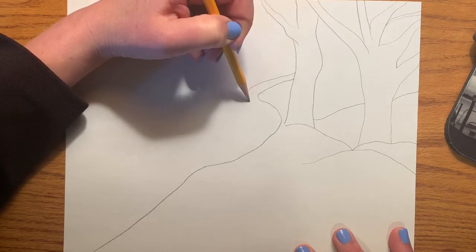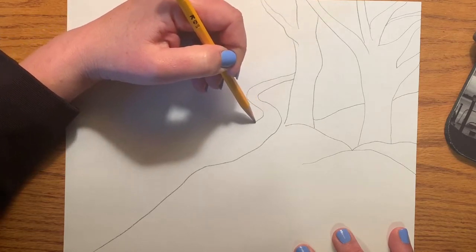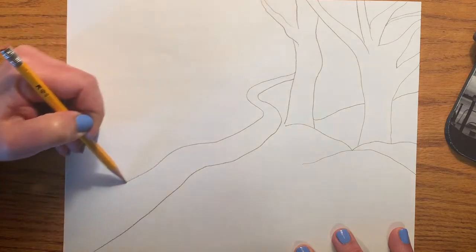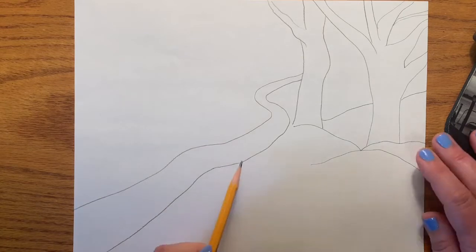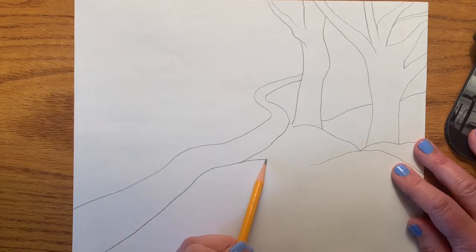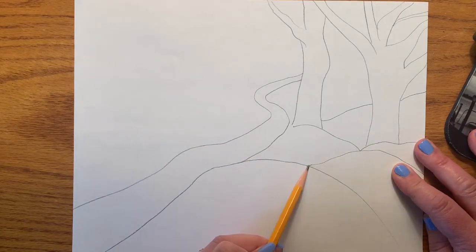All right, then it's skinny here. You're drawing a line that kind of runs alongside of it. And then it gets wider and wider as it gets closer. And that goes off the page. Then we have to add in another hill right there.